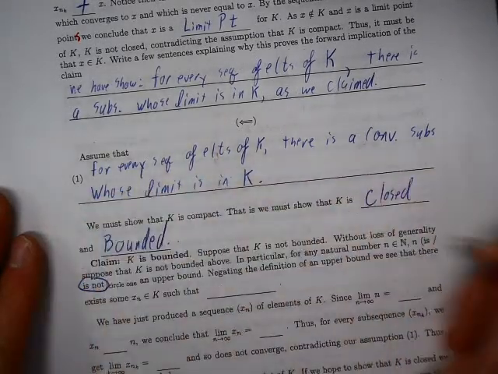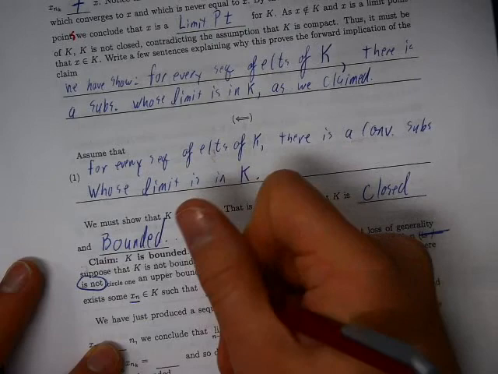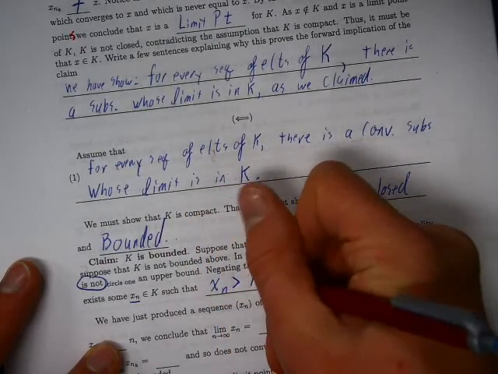N is not an upper bound. But wait, let's see if we can even just do this in our head. If little n is not an upper bound on the set K, what can we deduce as a consequence? There exists an element of K which is bigger than n. This thing that we're building depends on the choice of little n, right? Different choices of little n will produce different values for this thing that demonstrates it's not an upper bound. So I'm going to call it x of n. There exists some element x sub n in K such that x sub n is bigger than little n.